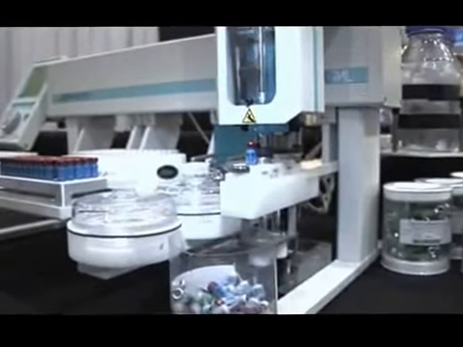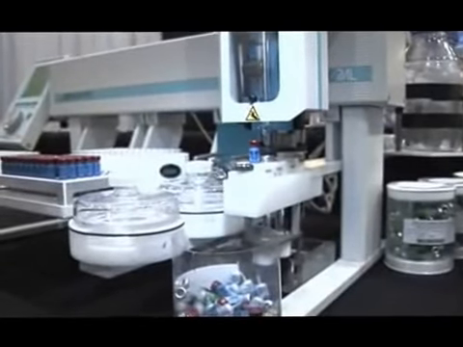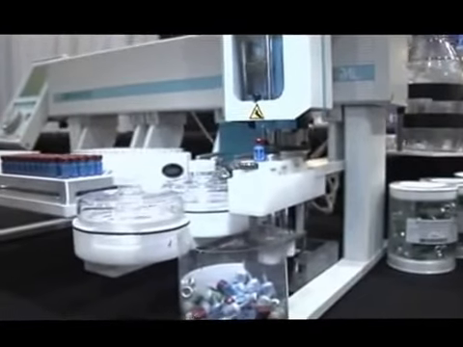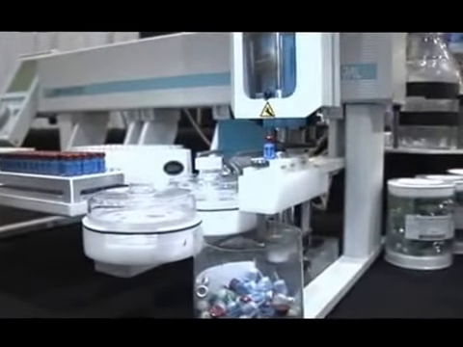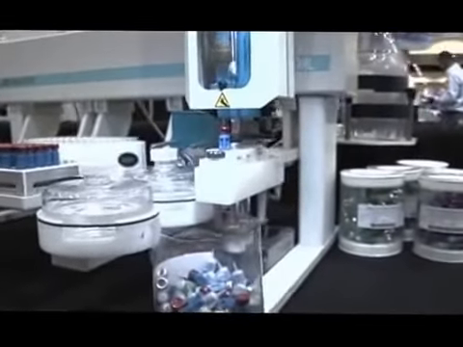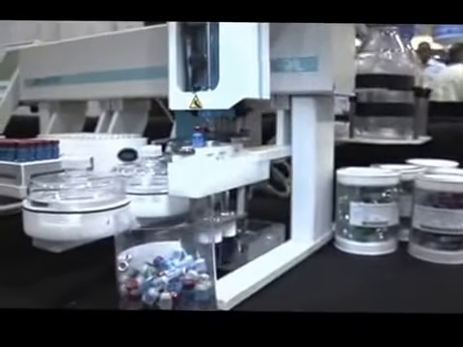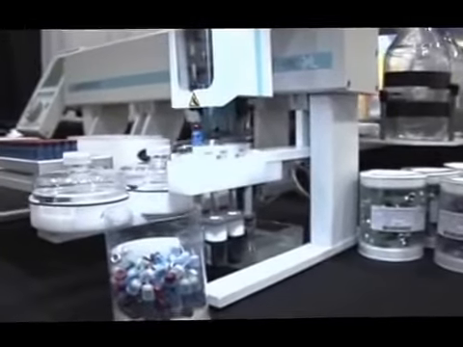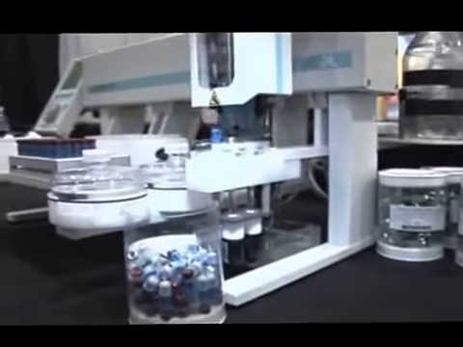What we're doing now is we've loaded the raw sample and we're cleaning the syringe. We will then pick up a solution of solvent and wash the column itself. And then once that's complete, we will load another elution solvent and then pick up the device and move it over this tray here for the final elution.